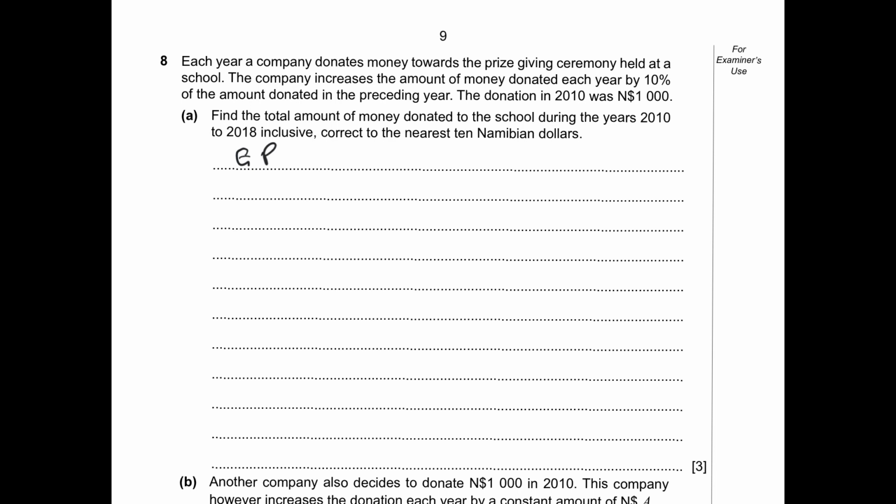Now, if we are to find the total amount of money donated, it means we are looking at Sn equal to a(r to the power of n minus 1) over r minus 1, because we are looking for the total amount, so that's the sum of the first n terms.